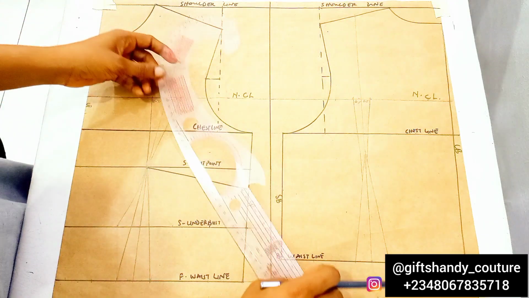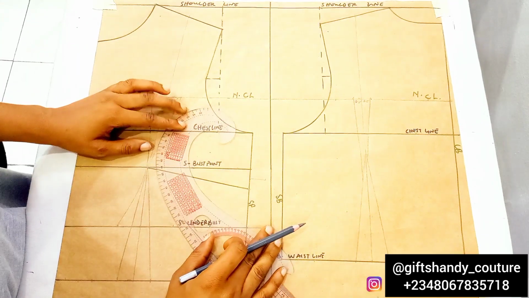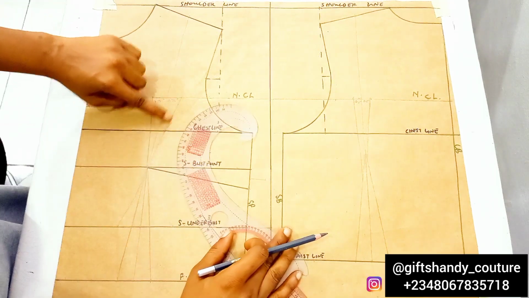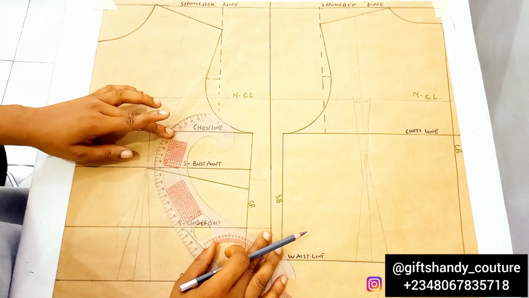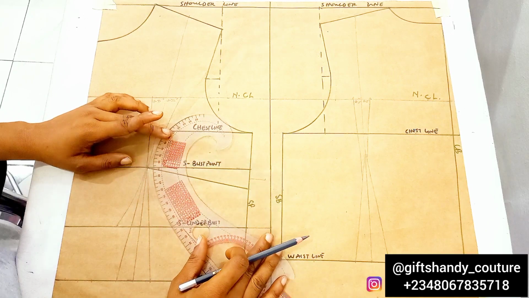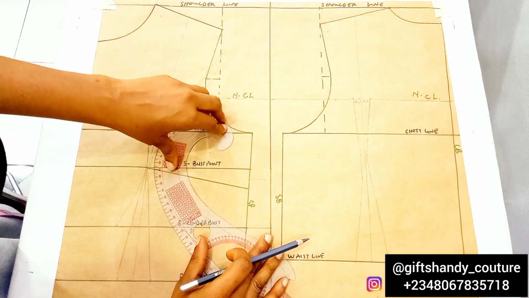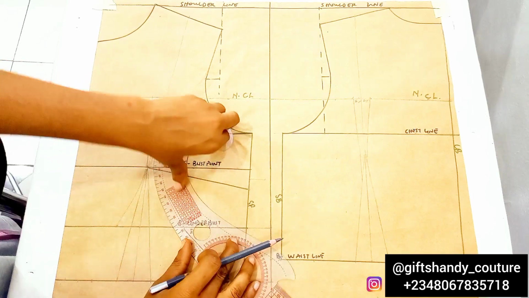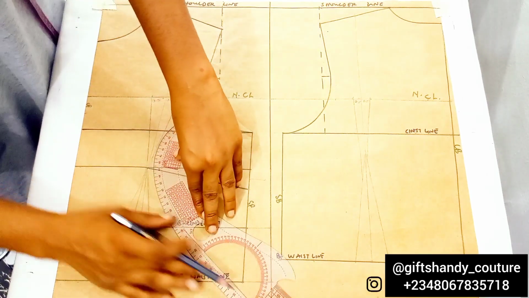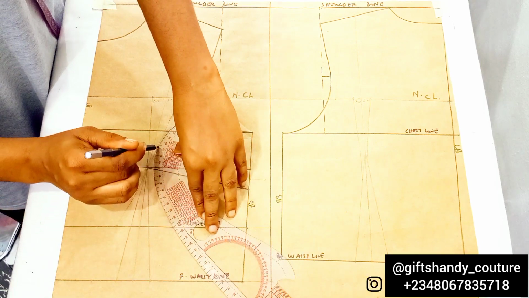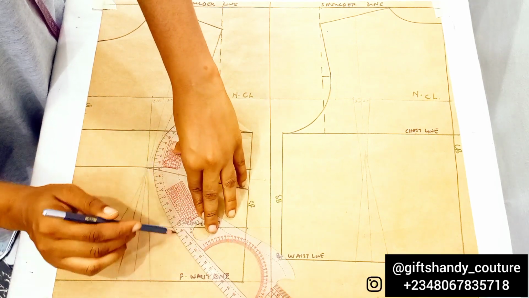So, and then I'm going to place this curve on the other part like so, making sure that the curve is touching the first over bust line and also this second point I marked on my under bust. Can you see? Guys, you need to pay attention here, because if you don't do this right, you're going to have issues, and you do not want to have a sharp bust point.